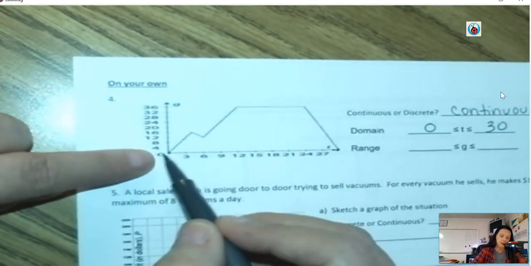The range, now the range is just the y values. The smallest y value that is actually used is 0. And then it uses everything up until right here, which is that 36.